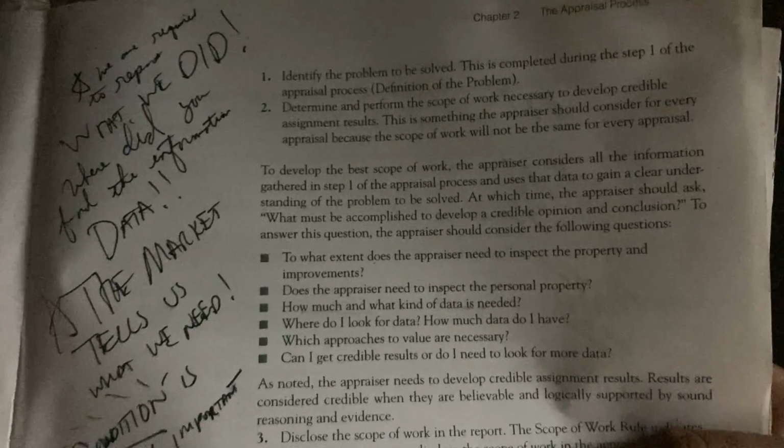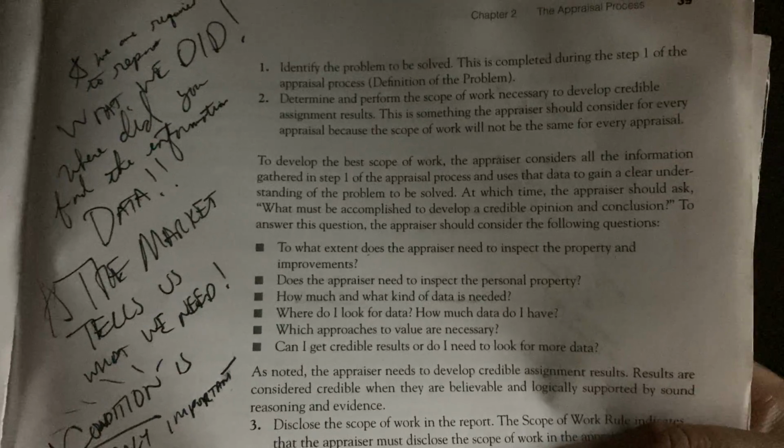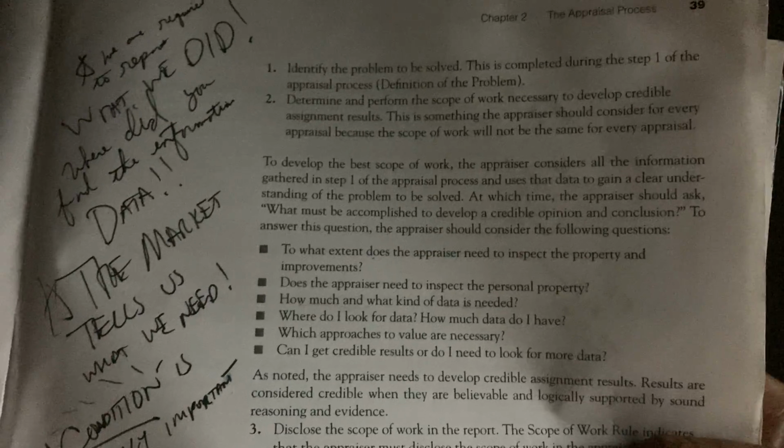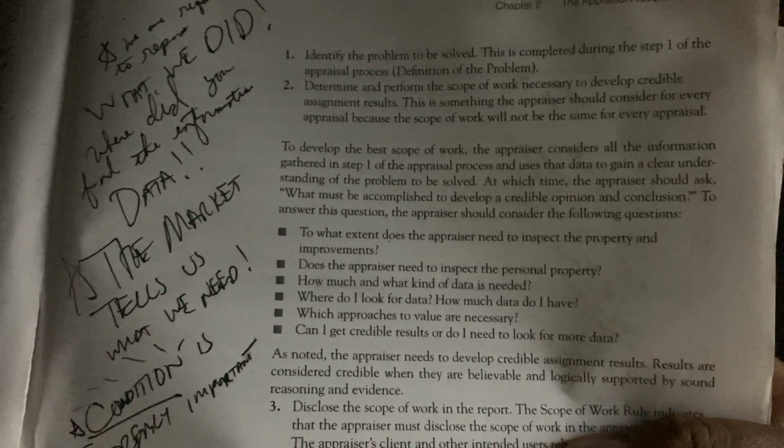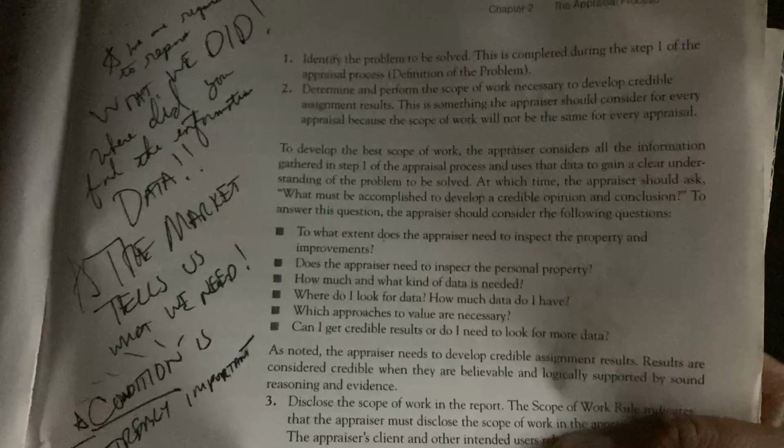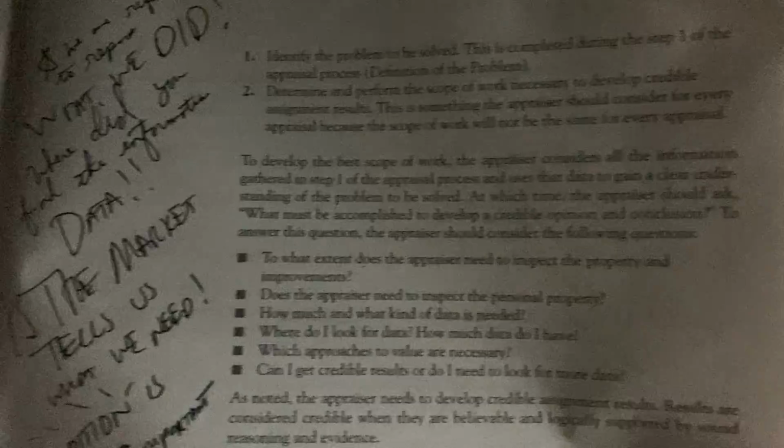This is something the appraiser should consider for every appraisal because the scope of work will not be the same for every appraisal.